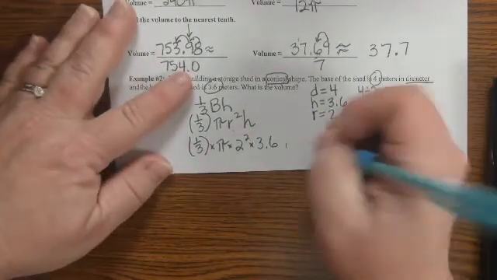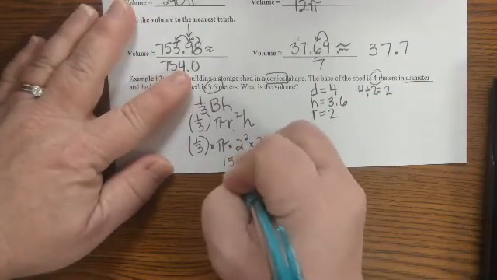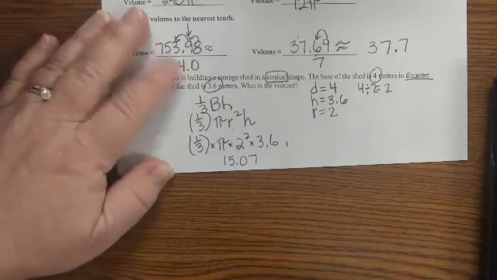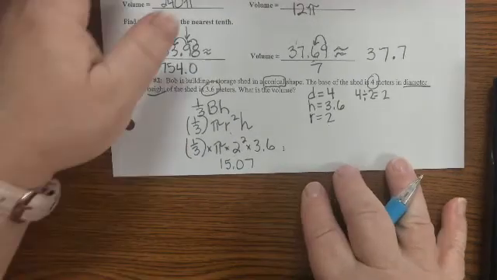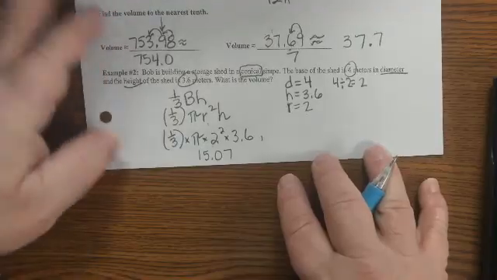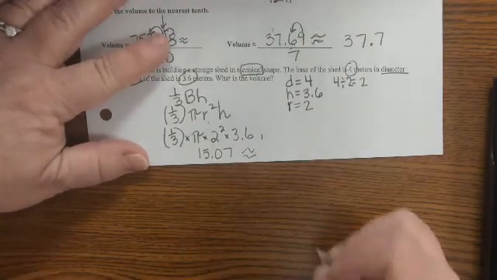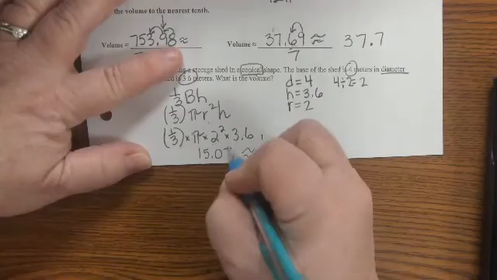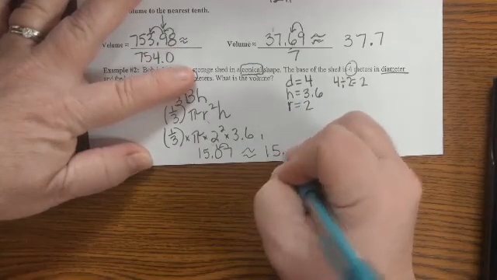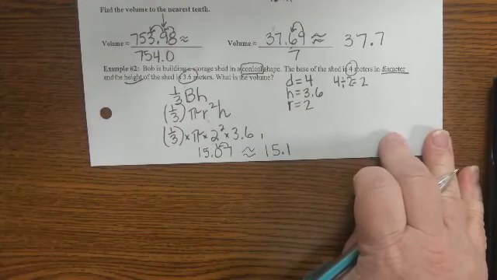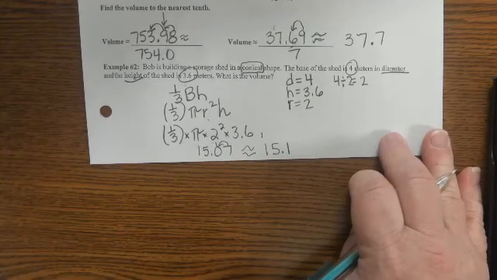15.07. So this is approximately 15.07, and remember, we can leave it there if they asked us. Now, they didn't tell us to leave it to the nearest tenth or the nearest hundredth, so I'm still going to leave things to the nearest tenth since that's what I've been asked, and I'm going to change that. 7 changes the 0, so it's approximately 15.1, okay? And in this case, meters cubed, okay, because it does give us meters.